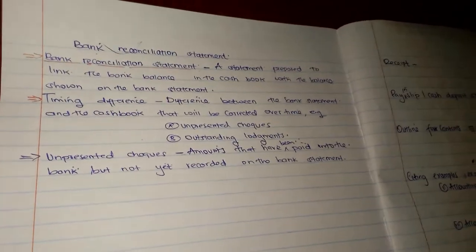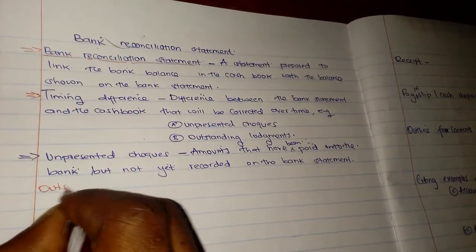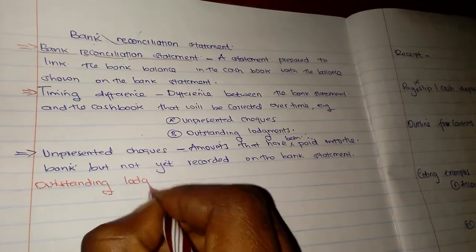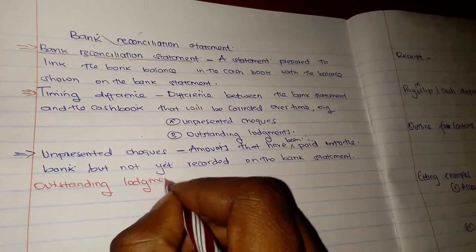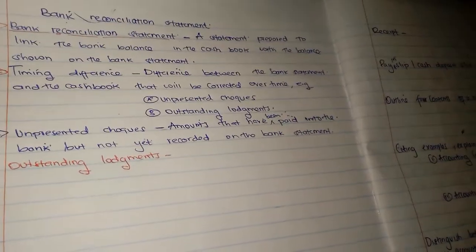Okay, then, having covered unpresented checks, we have what we call outstanding lodgements. So what are the outstanding lodgements?